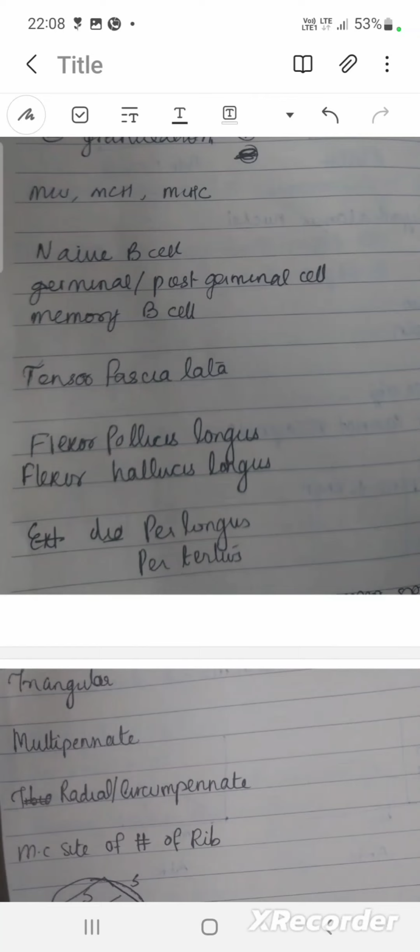Then tensor fascia lata, that is causing the relaxation of the abdomen when you flex the hip, by contracting tensor fascia lata. FABER: flexion, abduction, external rotation.